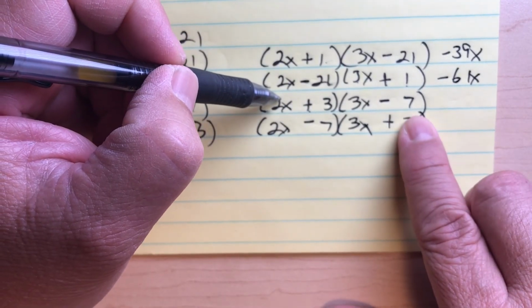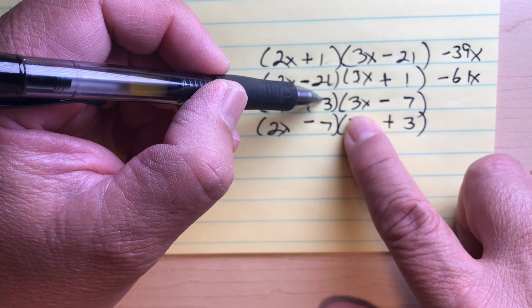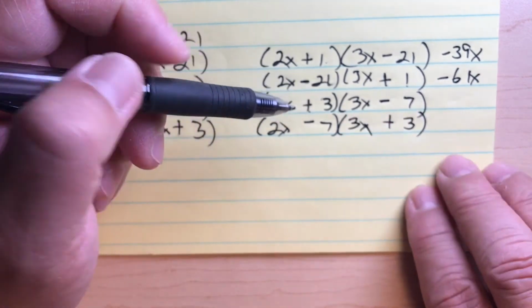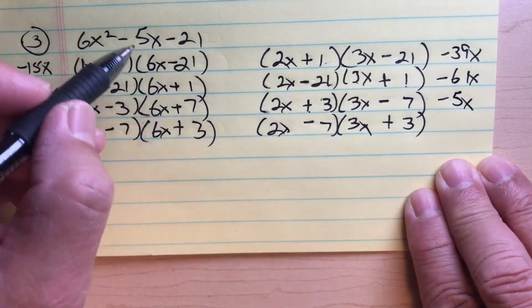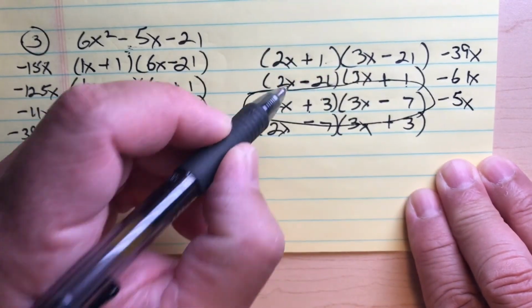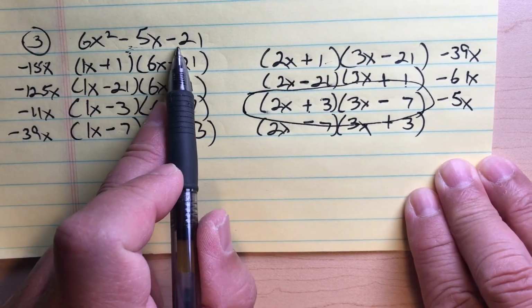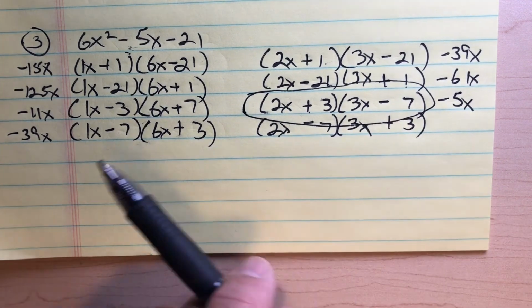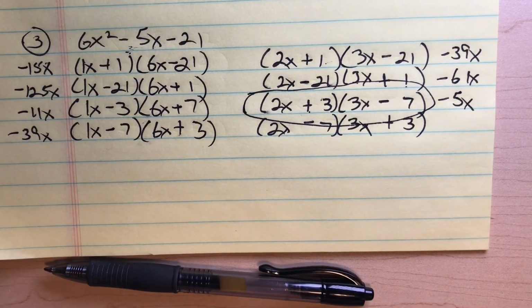Negative 14 and positive 9. Negative 14x and positive 9x add up to negative 5x. And that's what we wanted. We wanted that negative 5x. So this is it. We don't even have to do the last one. We factored the trinomial into the product of two binomials. Okay, so that's how you factor trinomials using guess and check.